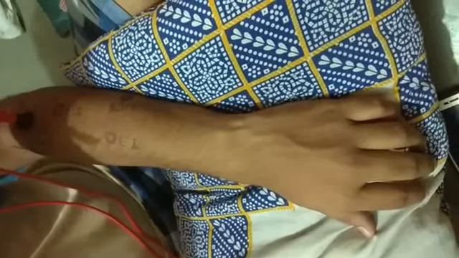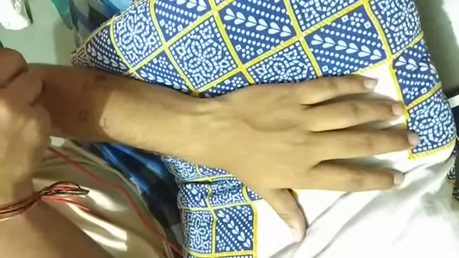This is the motor point for the extensor carpi radialis longus and extensor carpi radialis brevis. The action of extensor carpi radialis longus and brevis is extension and abduction of the wrist joint. This is the motor point for the extensor digitorum. The action of extensor digitorum is extension of the digits.